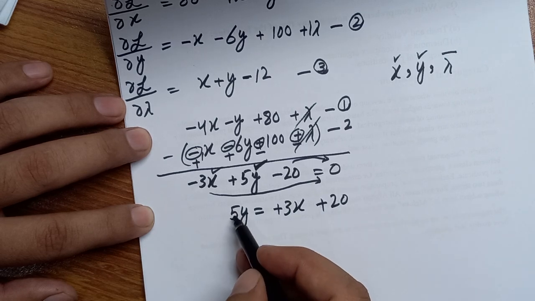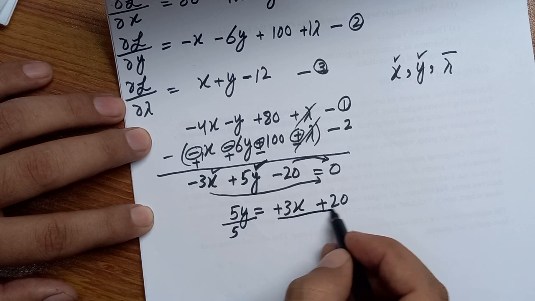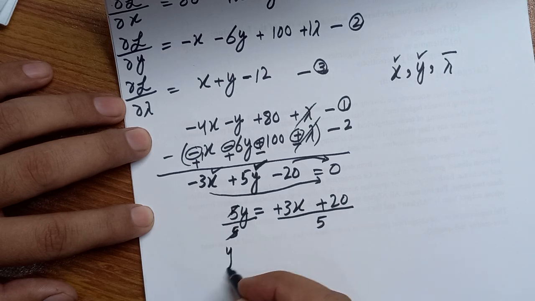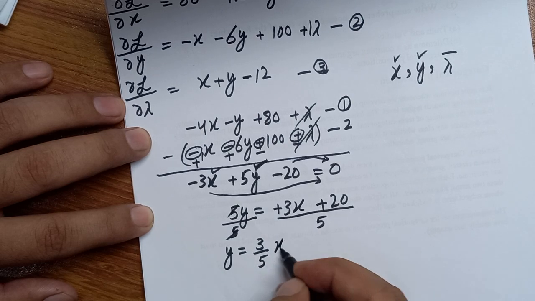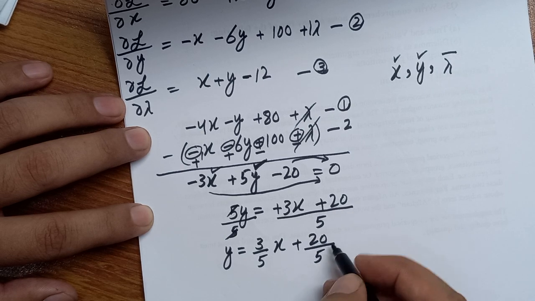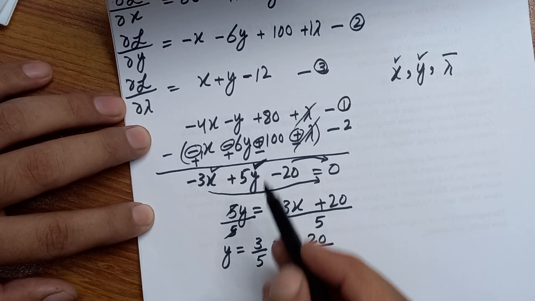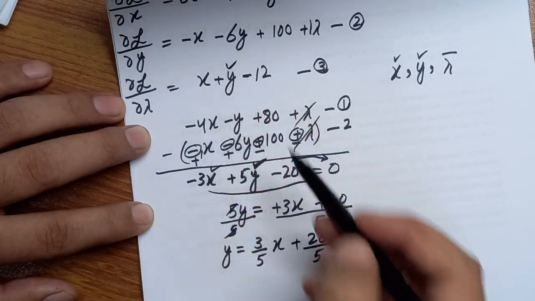We also don't need 5y, so we divide by 5 here and we also divide by 5 here. So this will be cancelled with each other. We have only y is equal to this 5 with both. So this will be divided with this, plus 20 divided by 5. Now I can find the value of y here.